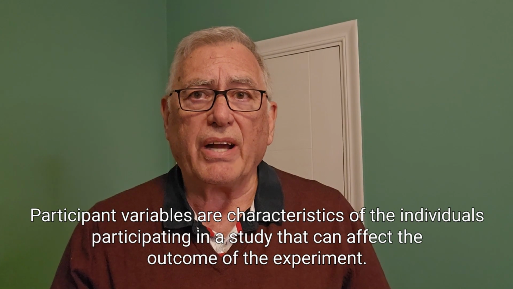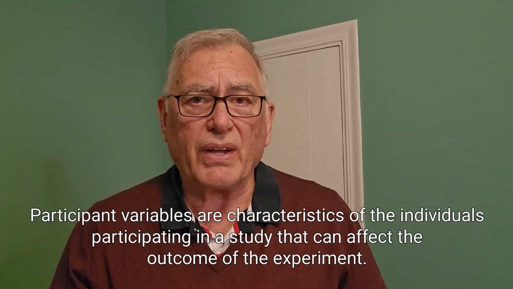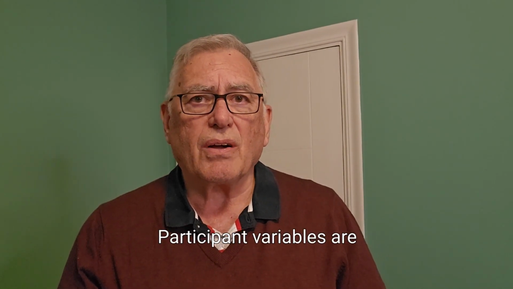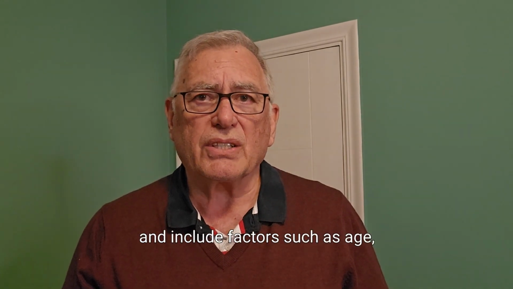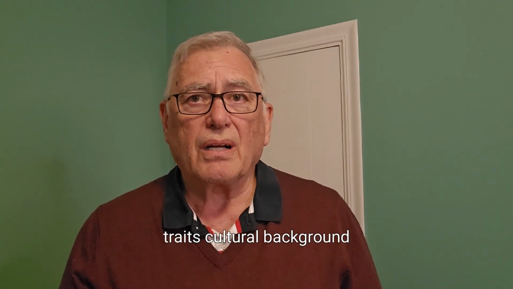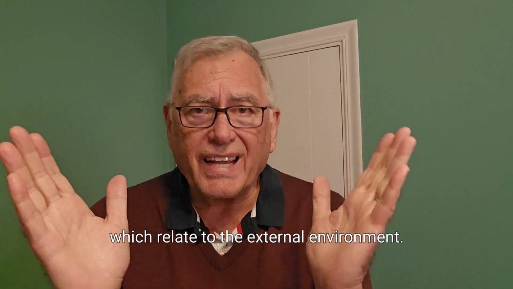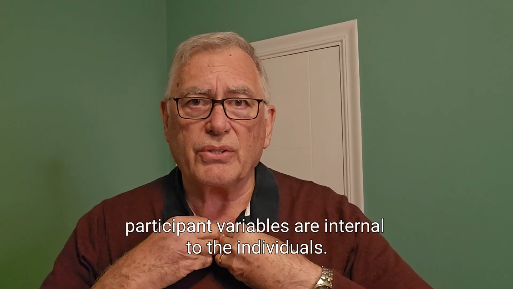Participant variables are characteristics of the individuals participating in a study that can affect the outcome of the experiment. Participant variables are intrinsic to the participants themselves and include factors such as age, gender, intelligence, personality traits, cultural background, and prior experience, to name just a few. Unlike situational variables, which relate to the external environment, participant variables are internal to the individuals.